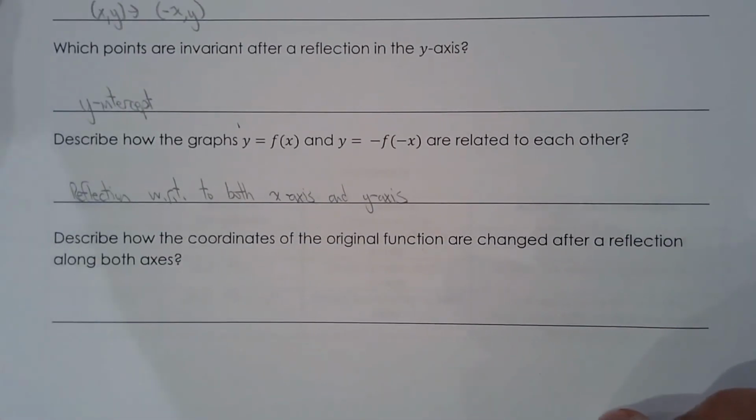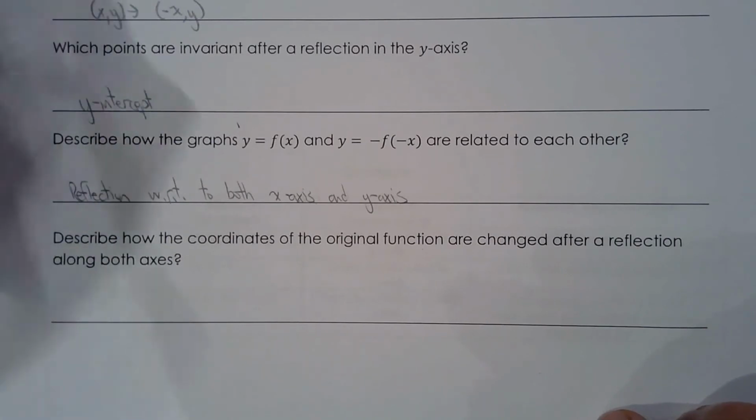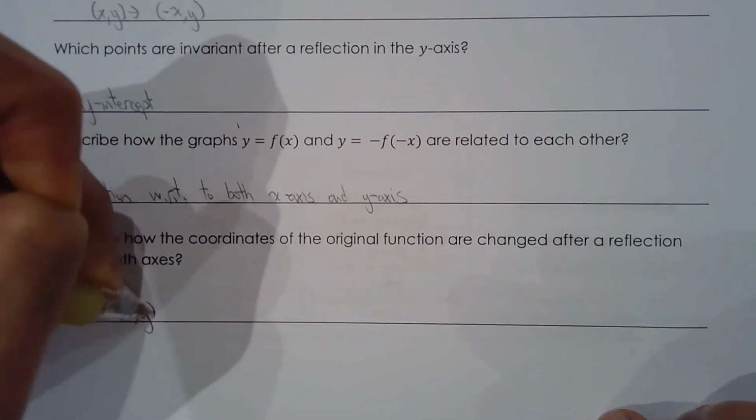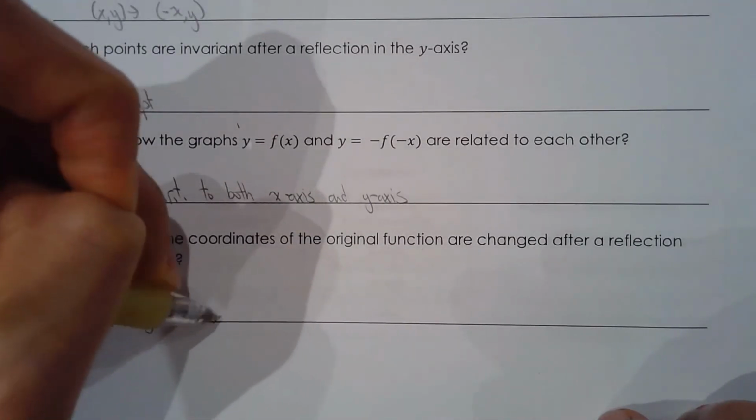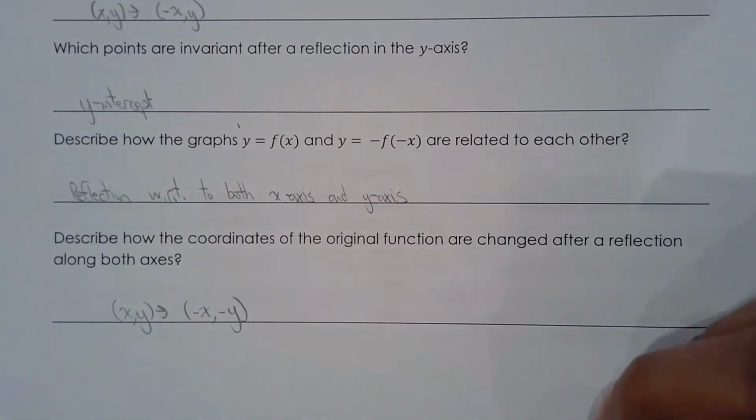Determine how the coordinates are changing after you reflect along both axes. So if it's (x, y), now it's going to be (negative x, negative y). All right, I think we're good.